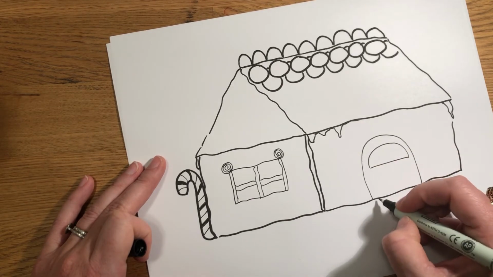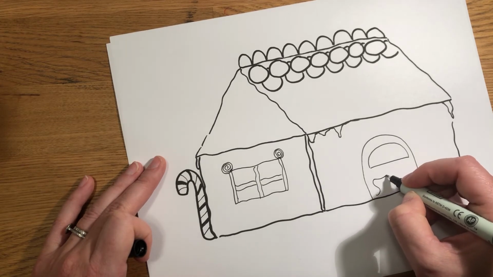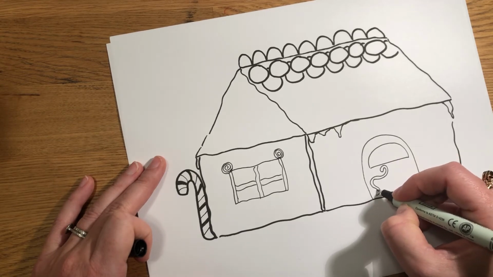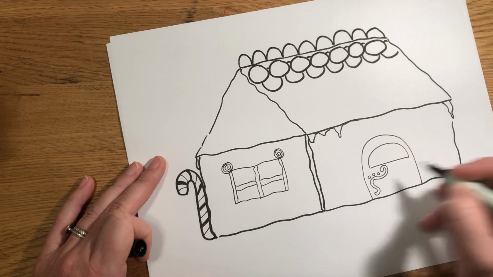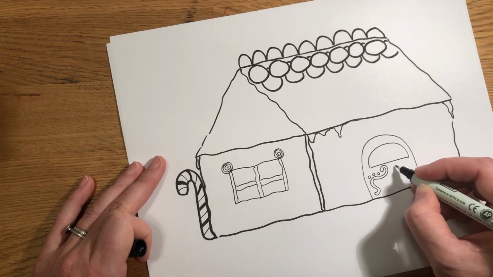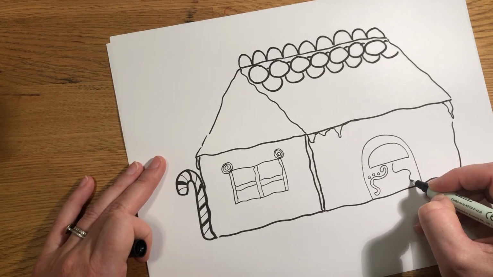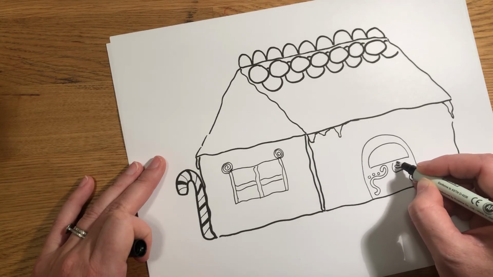You can even add some cool 3D lines to make it look like the designs and the piping on gingerbread houses. Bakers will take a piping bag full of the royal icing and they will just draw all over the gingerbread.